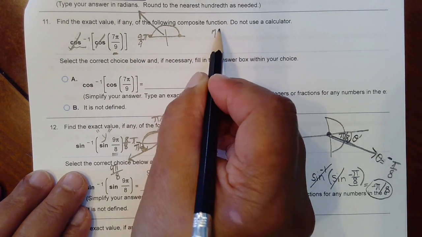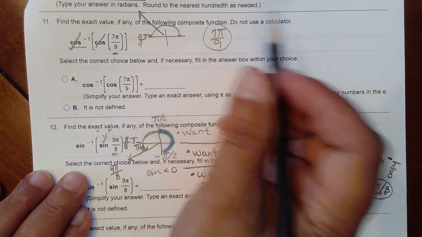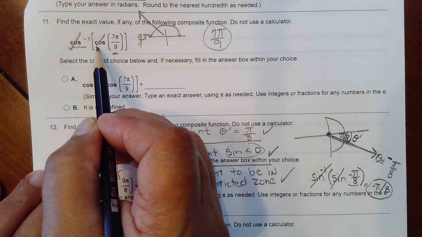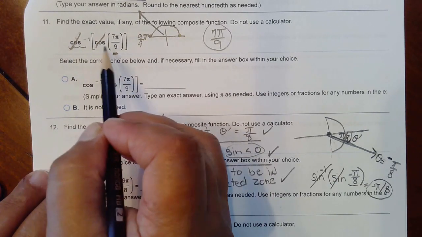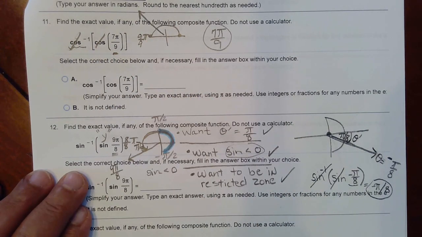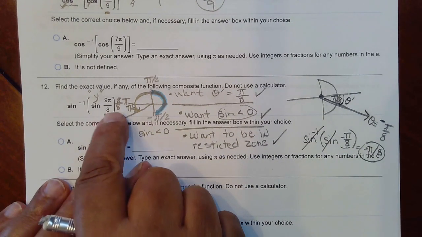So your final answer, 7 pi over 9. It's just that in order to be able to cancel inverse sine with regular sine, or inverse cosine with regular cosine, this just has to be in the restricted zone. Otherwise, you got to go through that extra work that I did for this problem.